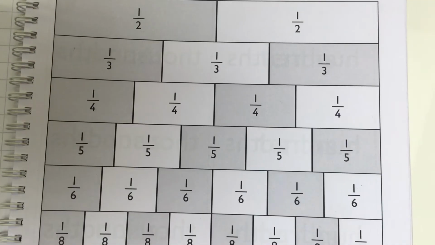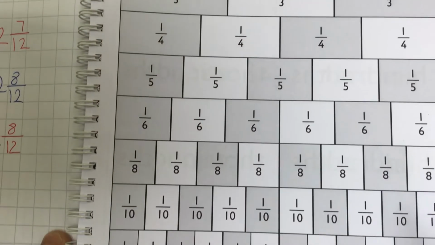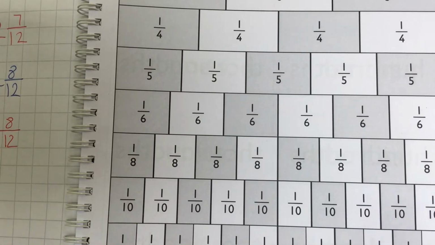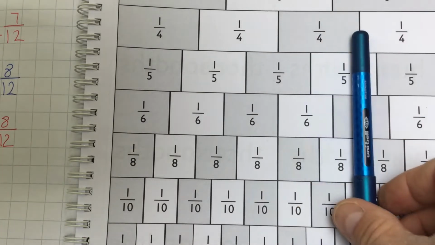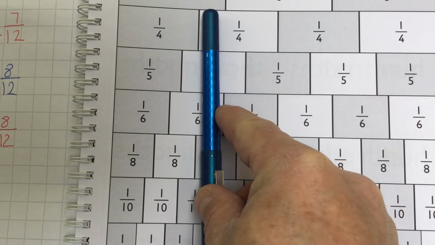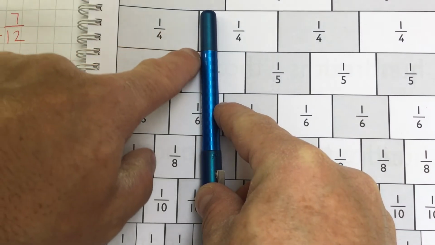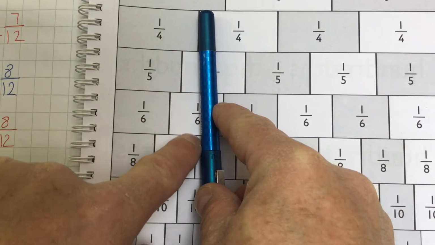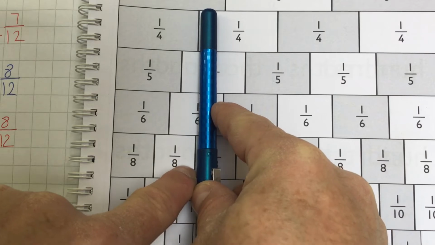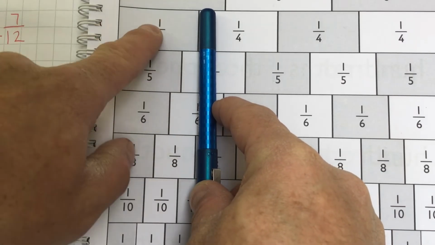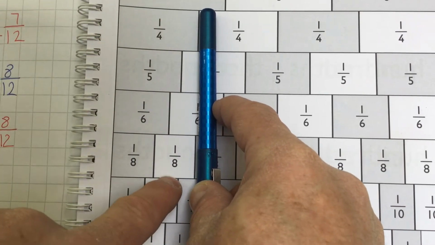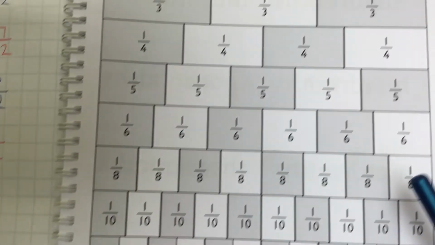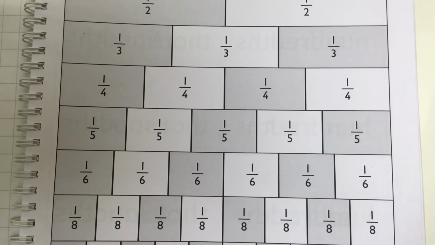Okay, what about 1/4? Have a look, 1/4. What is the same as 1/4? Well, let's line our pen up. Follow it down. You can see we can pass the fifths, we can pass the sixths, and we have lined up with the eighths. 1/4 is the same as 2/8. So your fraction wall can be used to compare lots of different fractions.